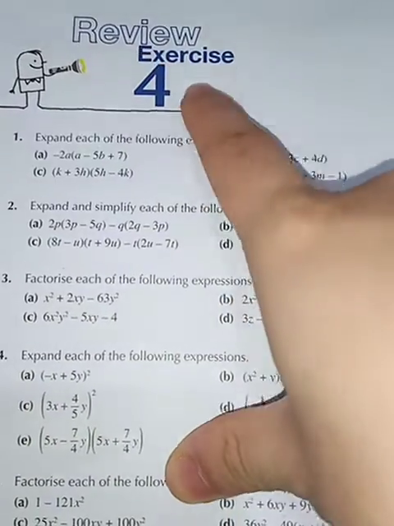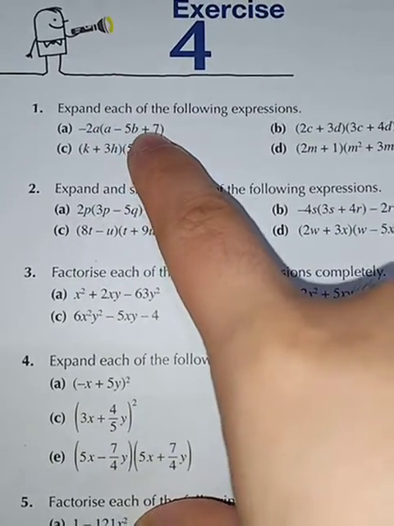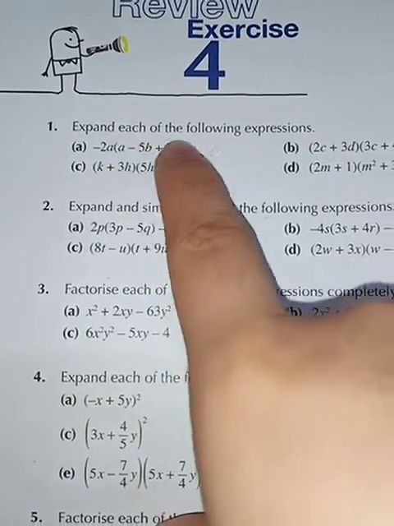Okay, this is review exercise 4. We're going to do this today. So maybe from number 1, expand each of the 4 expressions.